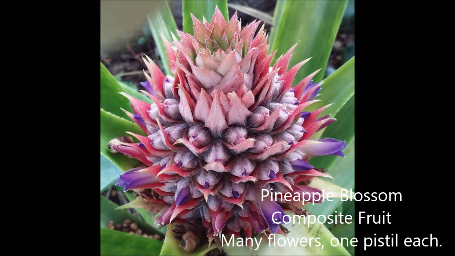Okay, and our last one that we're going to talk about today is this big guy right here. This is the pineapple. Now, I'm going to show you a picture of a pineapple fruit, so hang on right here. Okay, so I want you to think about what you saw with the pineapple flower, because the flower of the pineapple plant looks different than all these other ones that you have seen.